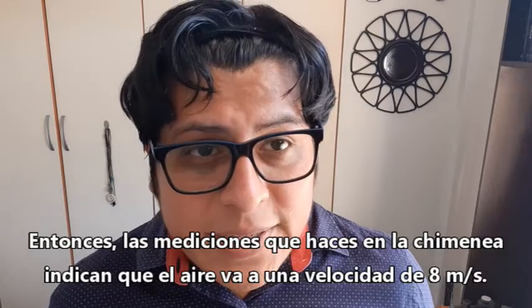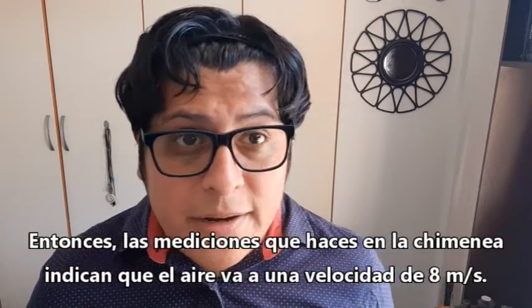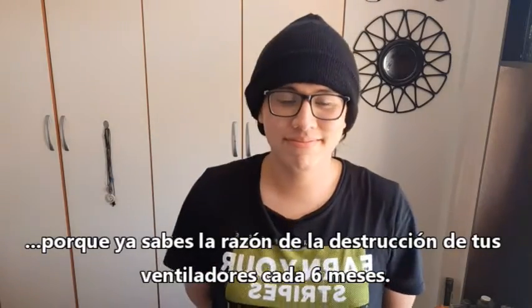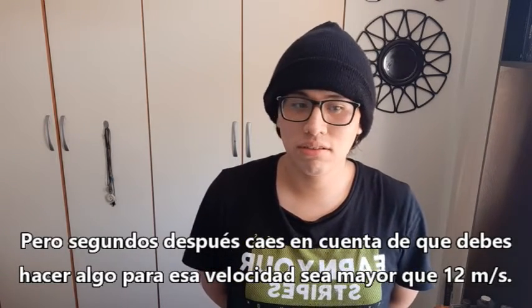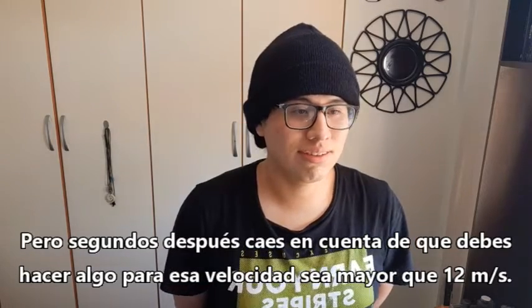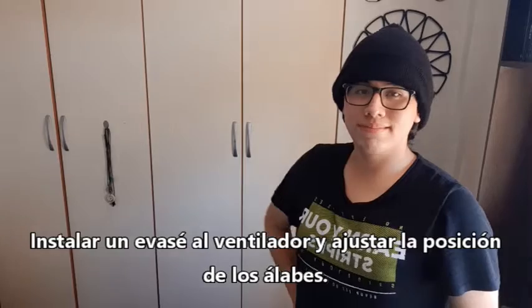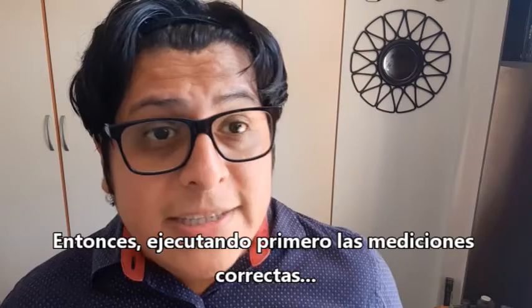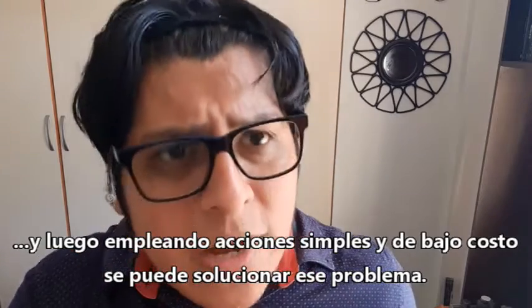So, your velocity measurements inside that ventilation shaft indicate an air velocity of 8 meters per second. And then you're happy because you found the reason for your fans to be destroyed every 6 months. But just afterwards, you realize that you need to do something to elevate that velocity so it can be above 12 meters per second. You have different and even accompanying alternatives to do that. Installing a diffuser to the fan, change the fan blade settings. So by first performing the right measurements and then using low cost and simple actions, you can overcome the water blanketing problem.